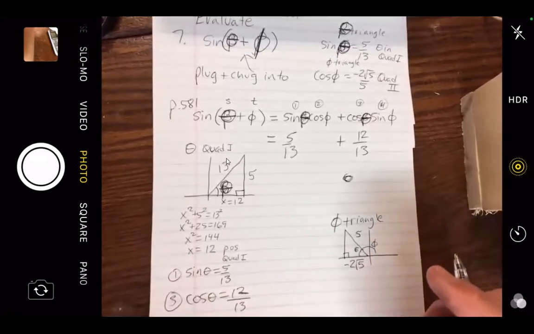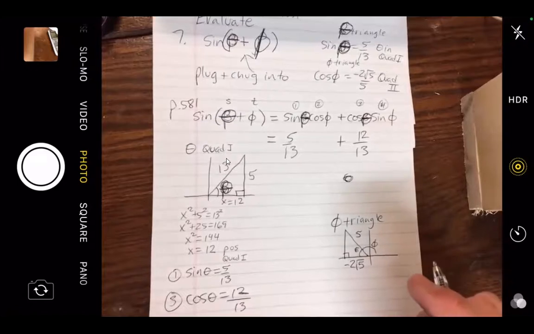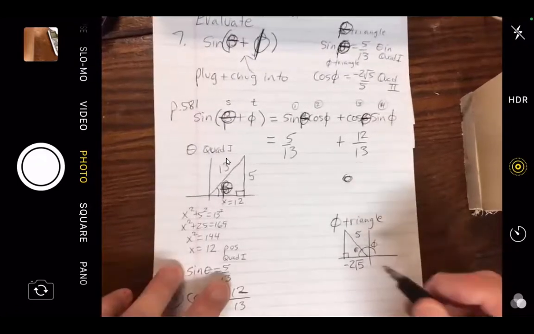All right, I'm probably cutting out because I'm unstable. Okay, am I back? Oh, you're here. Okay. So you see how I've labeled this.